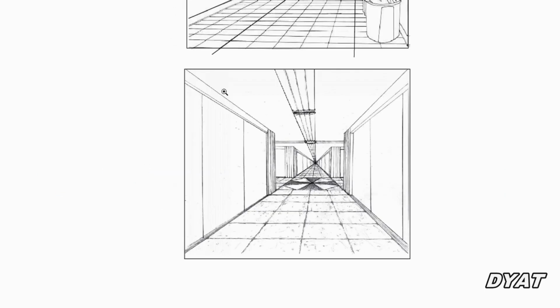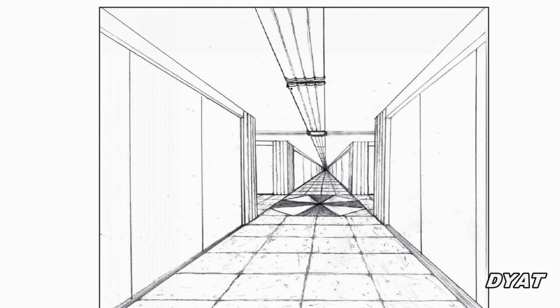So next, just another example. See this one, the horizontal line, vanishing point. I think you understood. This is the horizontal line.